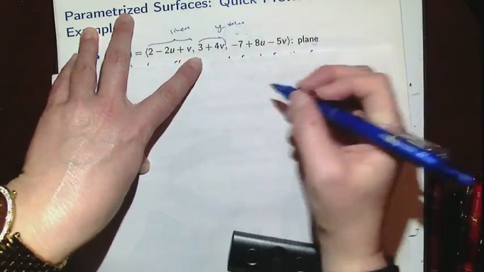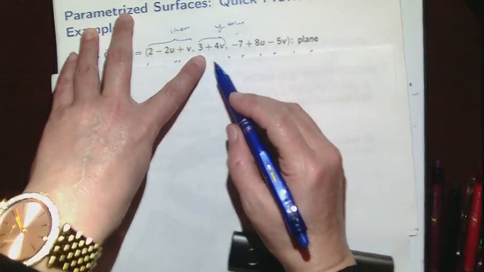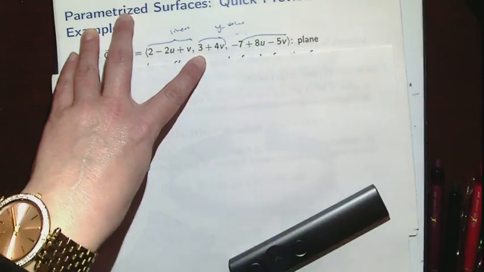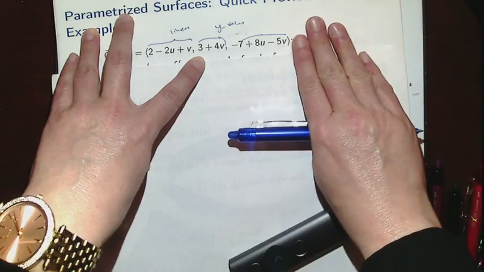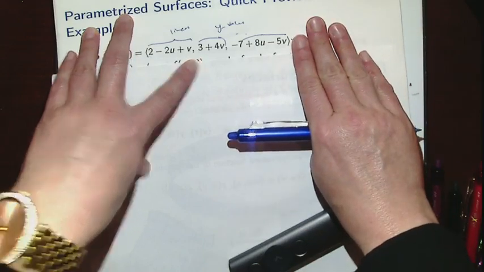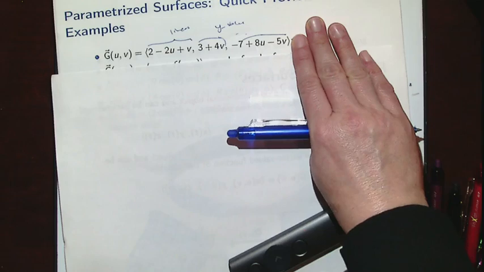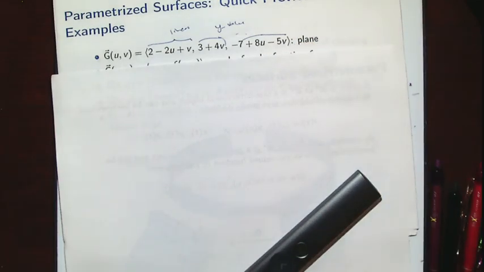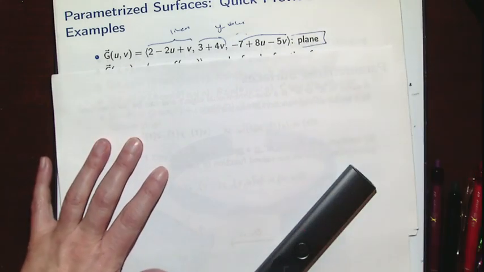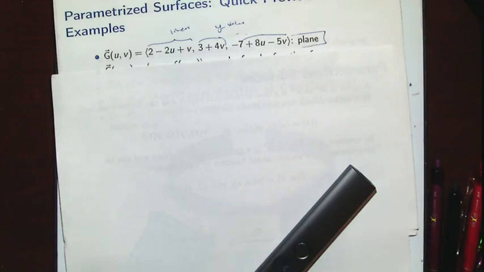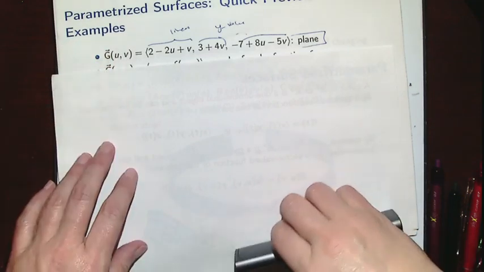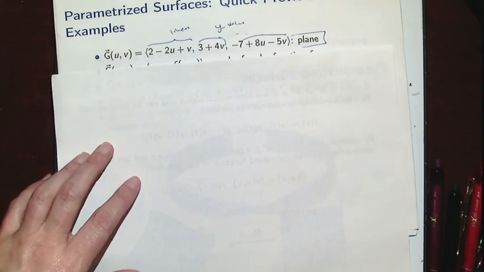Oh, sorry, I went too far. That's the y value. Linear or not? Yes. How about this one? Linear again, correct? I gave you the answer in here, but imagine, what is linear in 3D? Plane. So what is the linear surface in 3D? Plane. So you sort of know if I see this linear relationship, it has to end up being a plane. Now let's go to the next one.